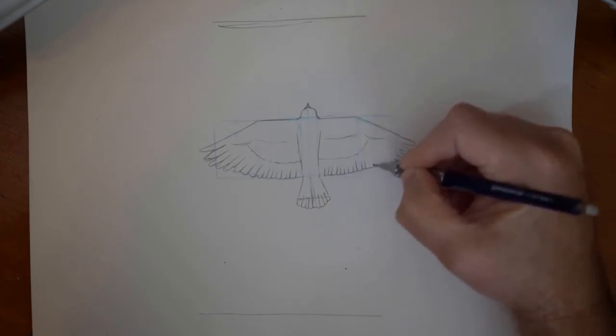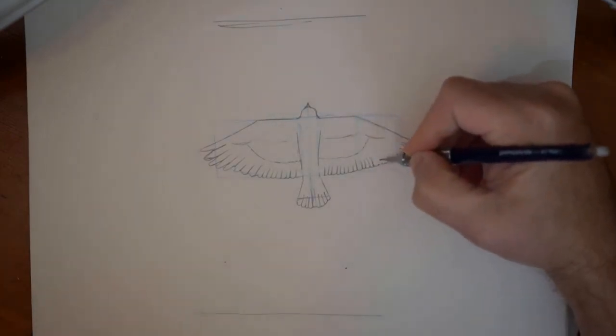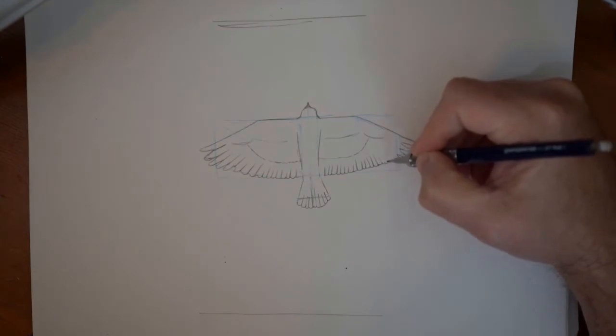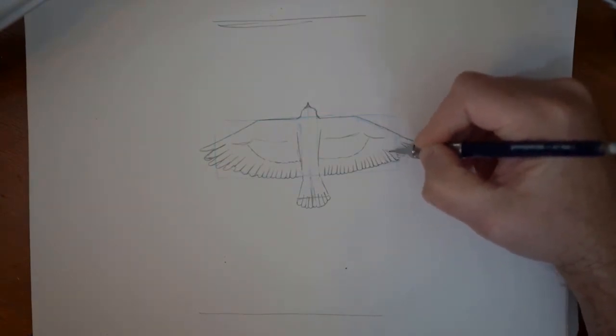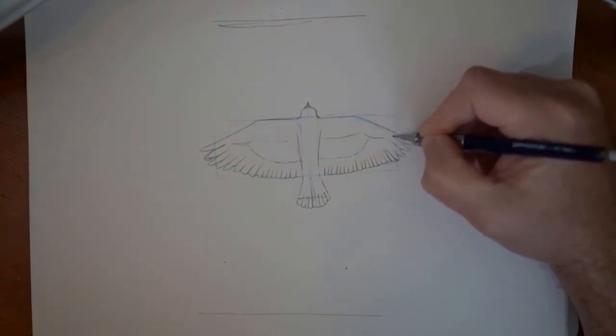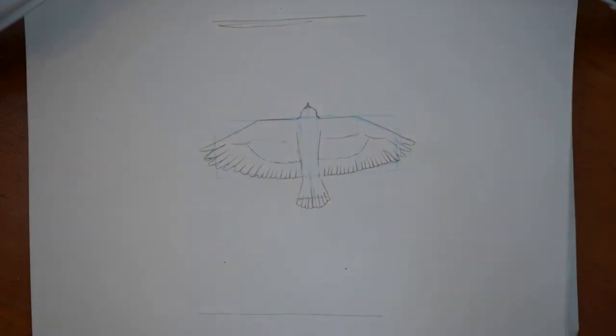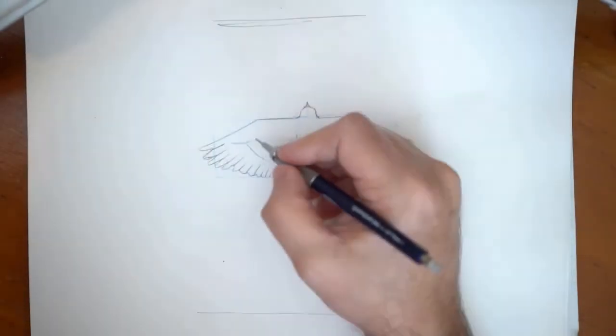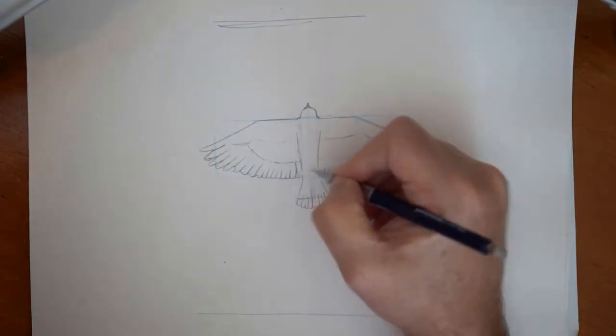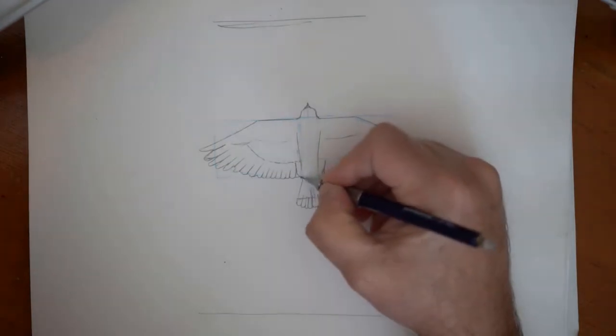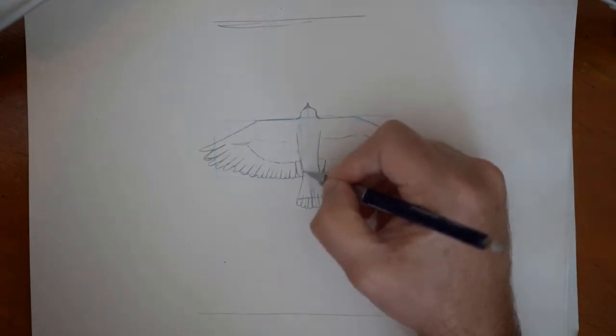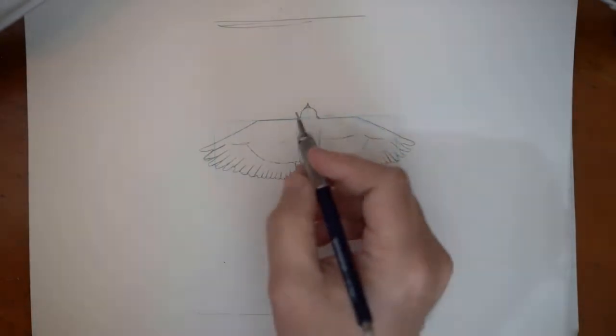And I'm sure yours will look great. And remember, you can always pause this video and do it step by step. It's a little bit easier, because that way you're not trying to keep up with me when I'm talking. Now, what I would do is draw a few more feathers back here, because they have so many different little feather groups. It's pretty amazing.